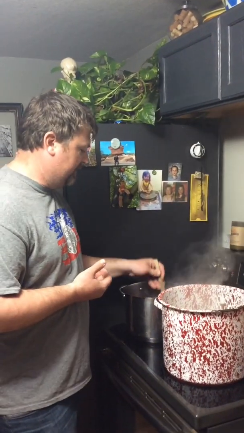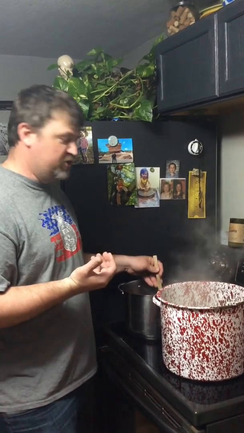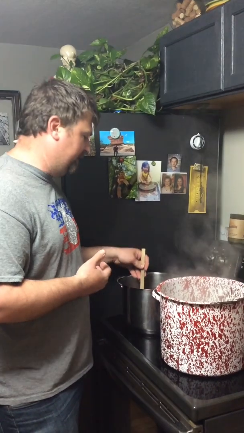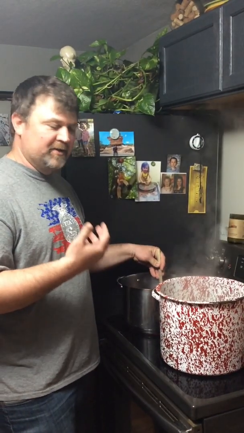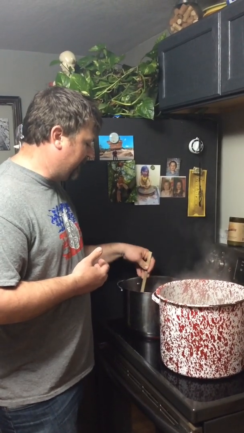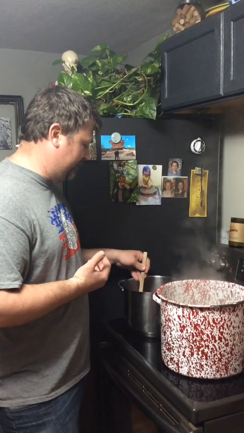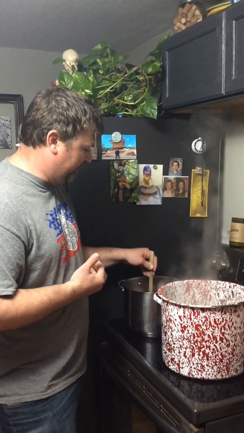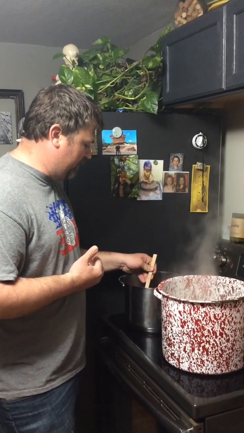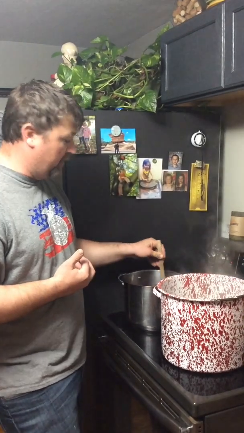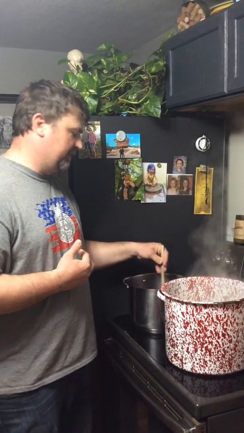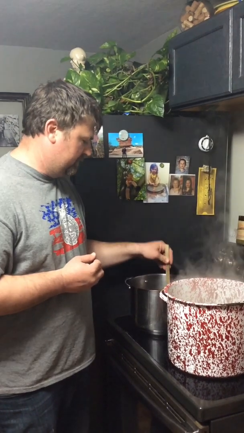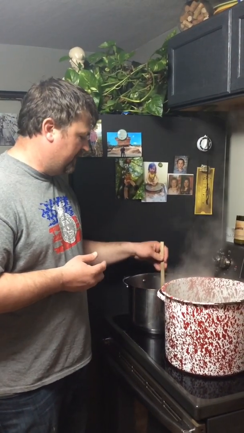And then preserves has larger chunks of fruit in it. So jelly is made with juice, jam is made with the actual fruit itself, going to have a little bit of pulpiness to it probably, and then preserves is going to actually have chunks of fruit in it. So probably, if we were being technical, even when we're all said and done, there's going to be a few whole berries in this, so this would probably technically be a berry preserves.